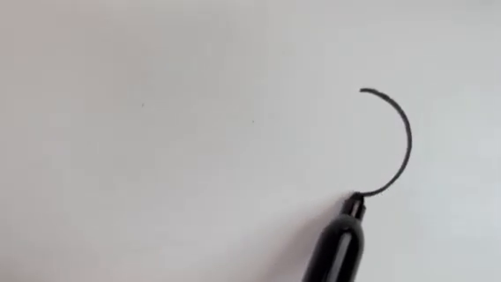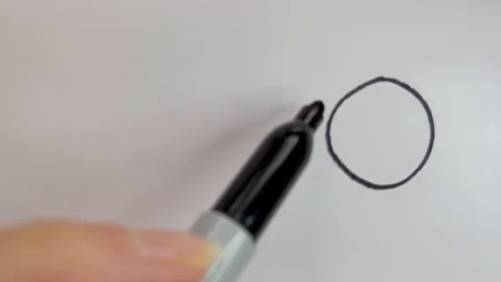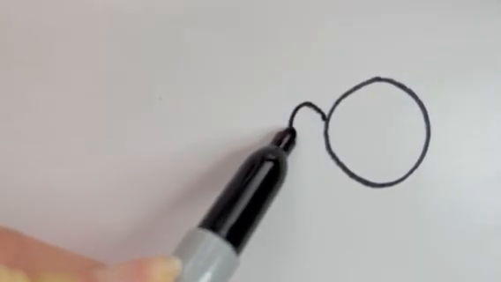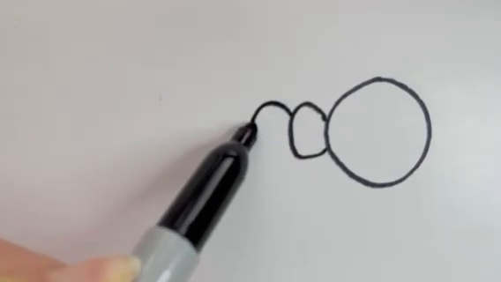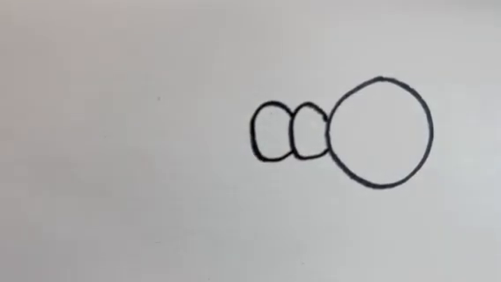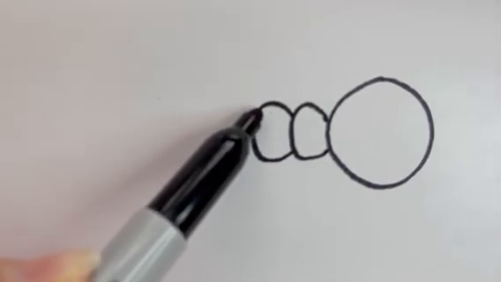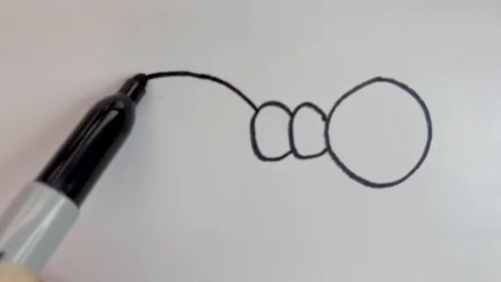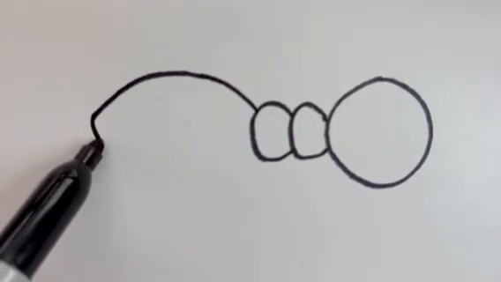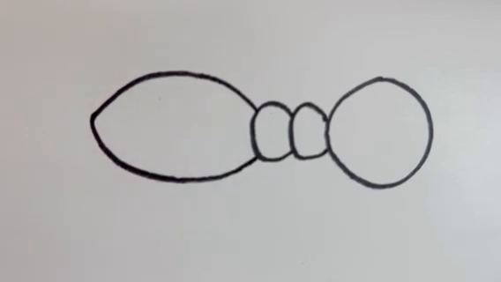Okay, so I'm going to start out with drawing the head of the ant, and all you have to do is draw a circle. Okay, so now I'm going to draw the other parts of the body. So this is called the thorax. So we'll just draw two oval shapes, just like that. 1, 2. Okay, and the abdomen, we're gonna draw a nice big oval shape with a little point. So around a little point, and we bring it back up like that.